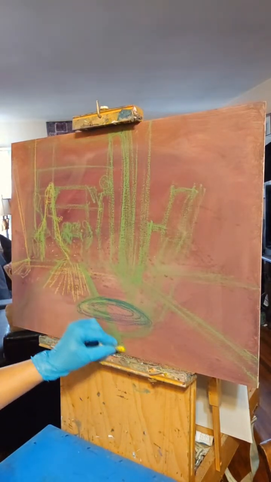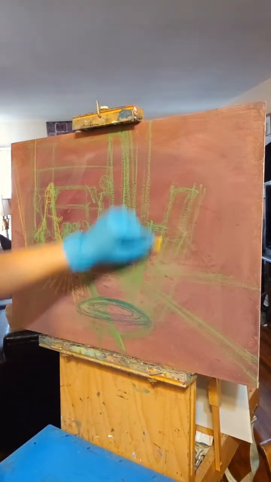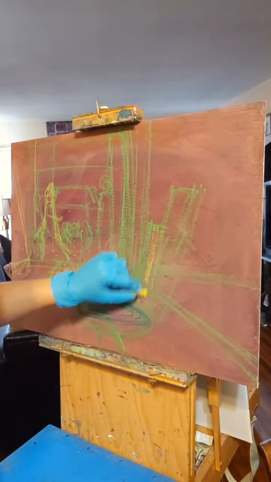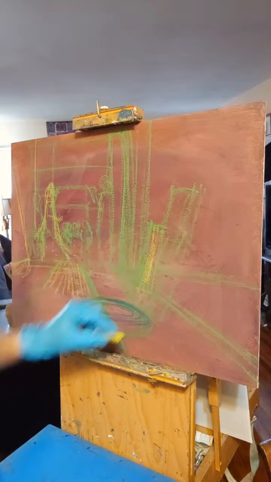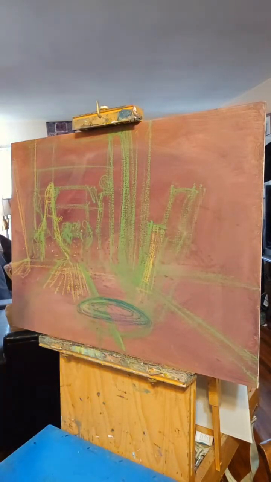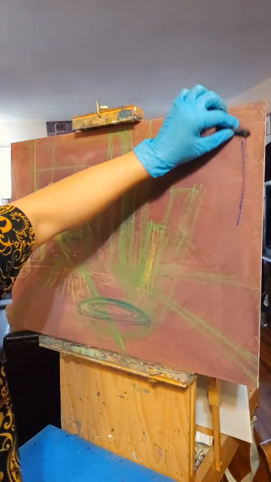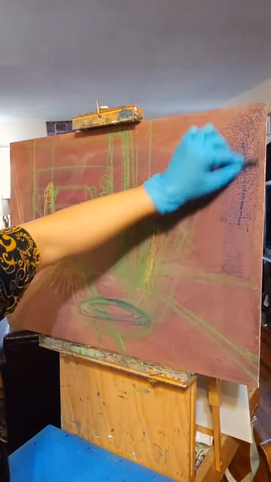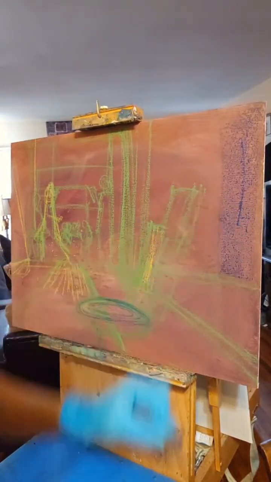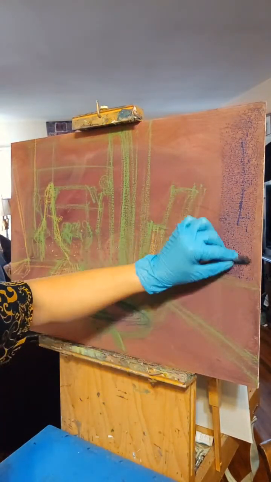And let's see, how can we work this? We're gonna get some color into here. Let's actually go with a nice dark blue. I think this is an ultramarine blue or purple. And we're just going to fill this space in. Actually, this whole space is pretty much going to disappear.